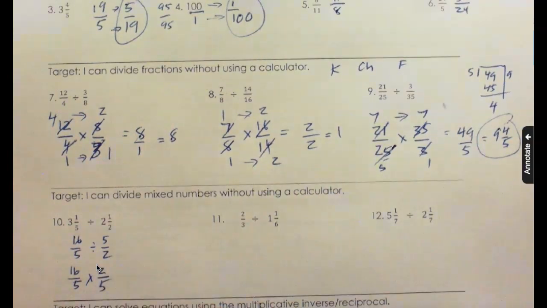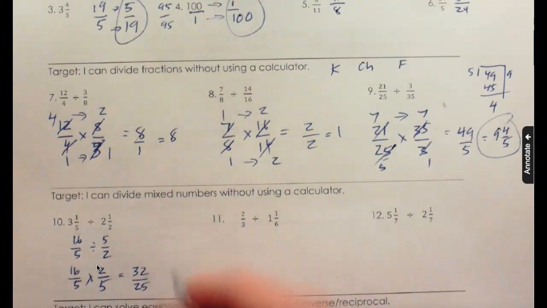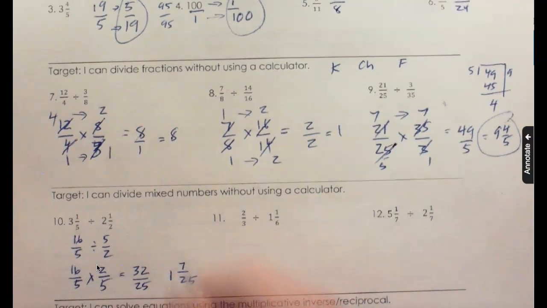Okay, keep, change, flip. 16 times 2 is 32. 5 times 5 is 25. So we have to take 32 divided by 25. Well, it only goes in there one time, and there's 7 25ths left over. So 1 and 7 25ths.